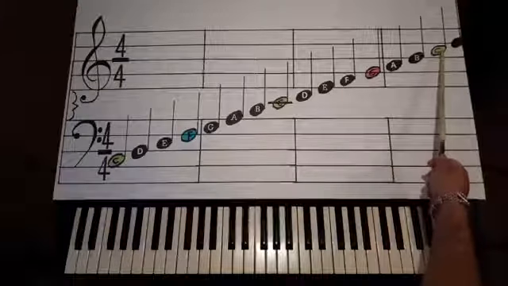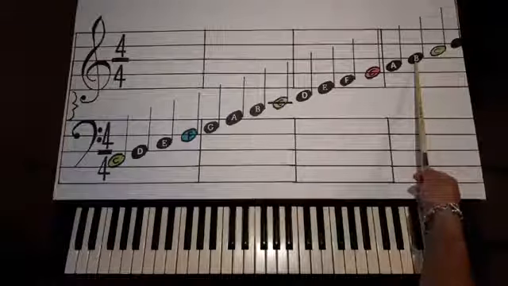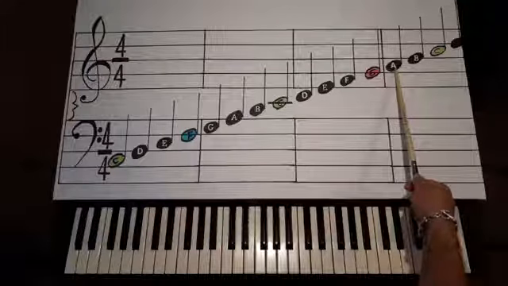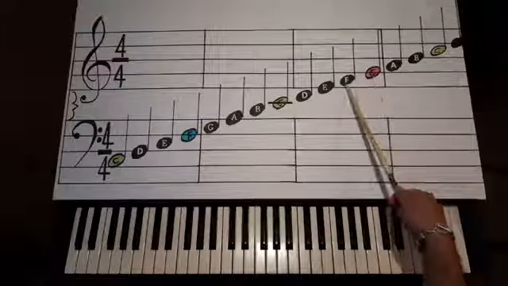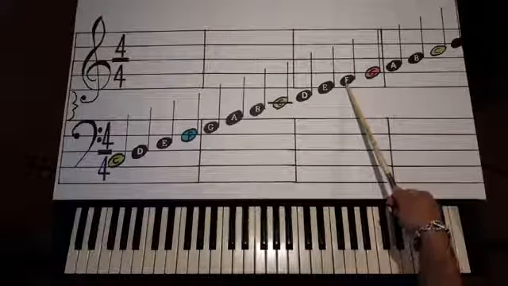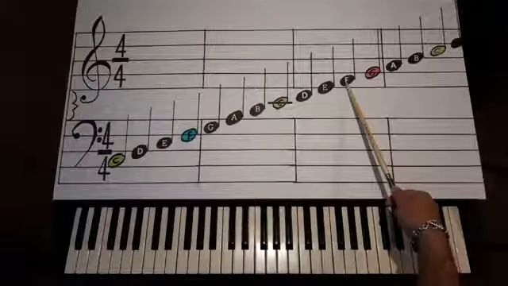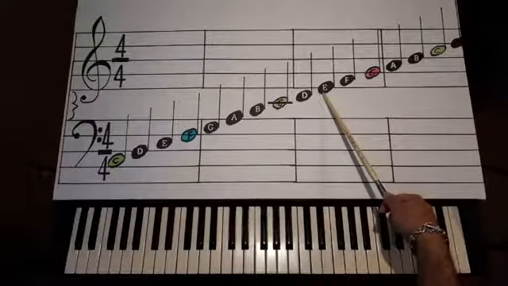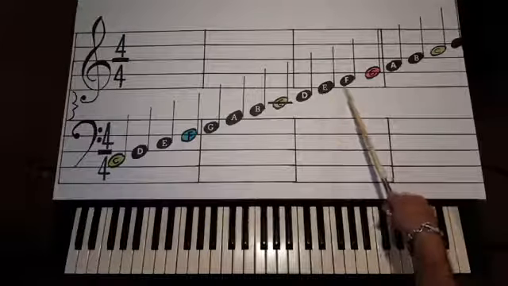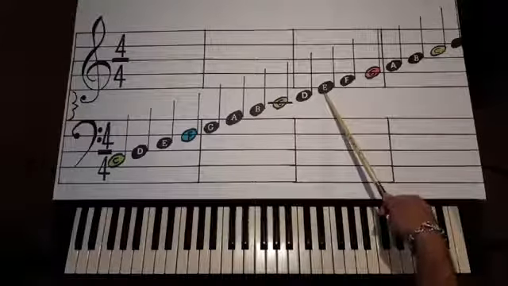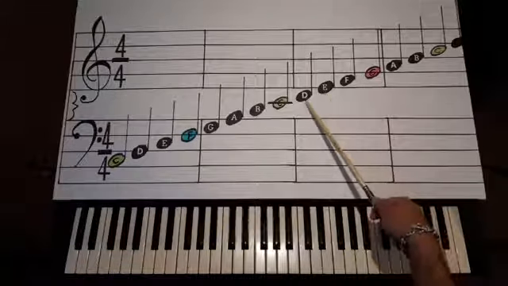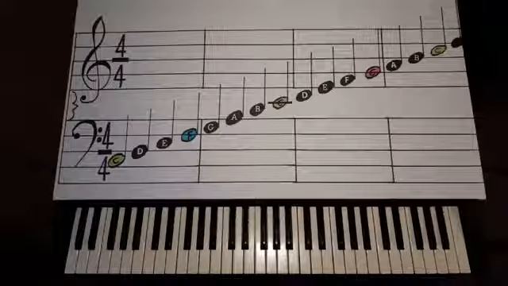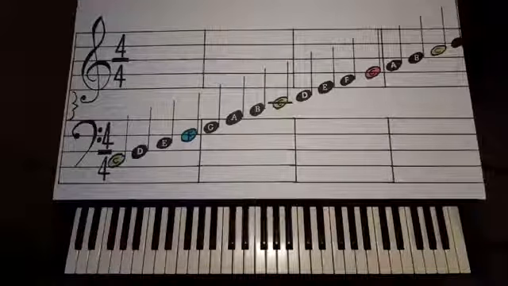Now can you go down? C, open B, A, G, F. That was an open note, right? That was not an F. Press it down, F, right there, F, E. No, when it's open that's D. We're not there yet. So F, E, open D, C. Okay, so Alonso can do this without knowing the notes because he knows the pattern.